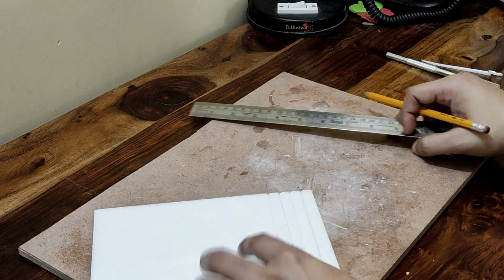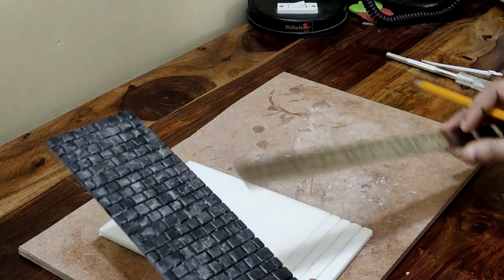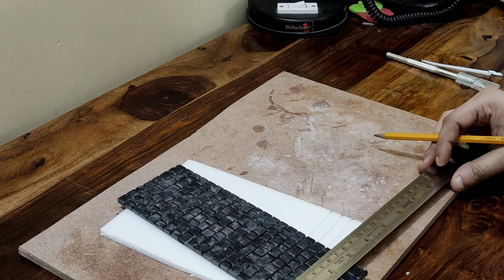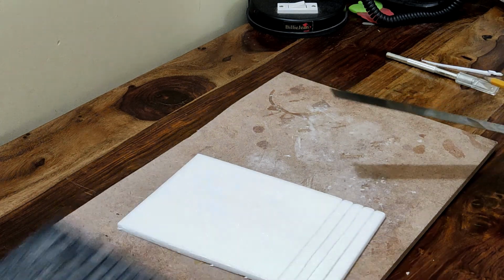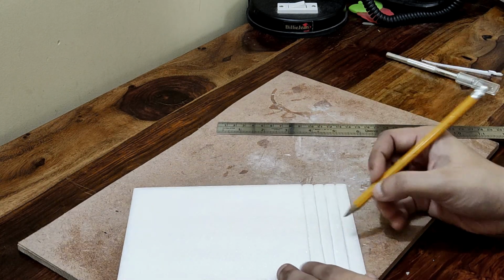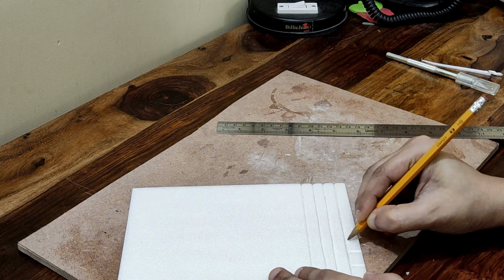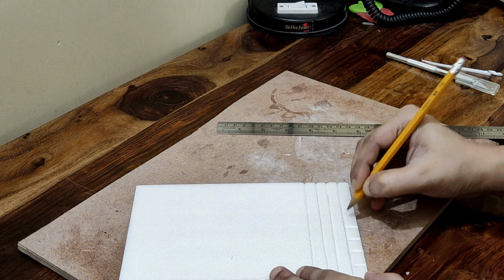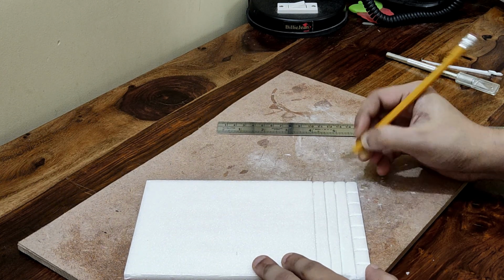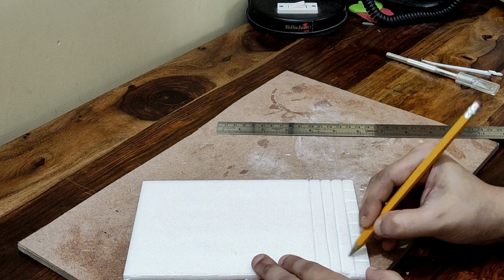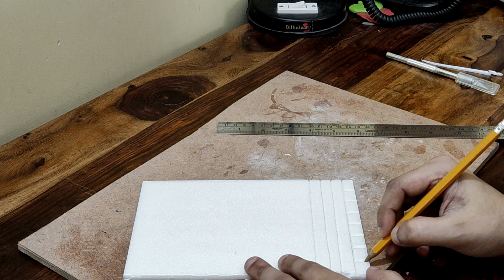Okay, and then what you can do, if you want to make a clean looking stone, is again use your ruler to make 1 centimeter intervals or whatever you want the width to be. For me, let's just do it freehand for now. So I'll just use my pencil to mark out these sections, and you can either make an overlap or just follow the same measurements.